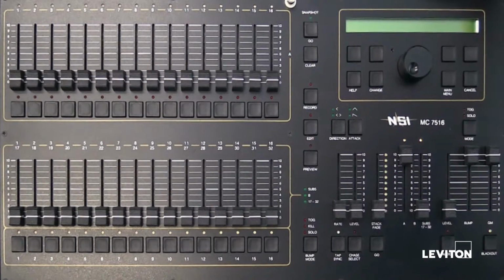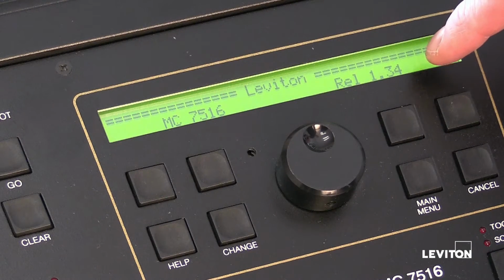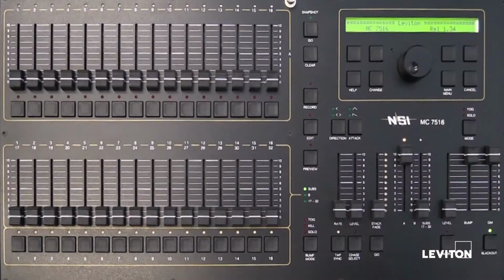Simply turn the console off, turn the console on. You'll see the version release number. It'll say REL, and this one it said REL 1.34. That's the version release number. You can see that every time you turn the console on.